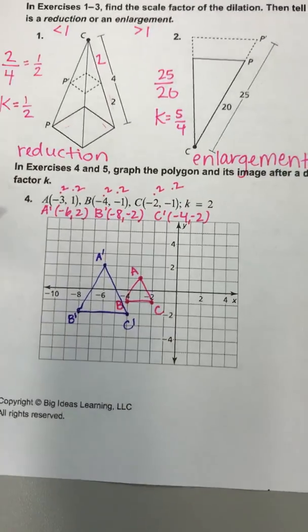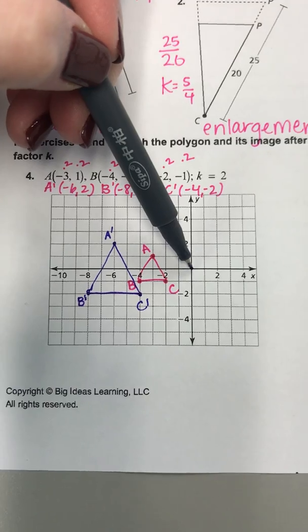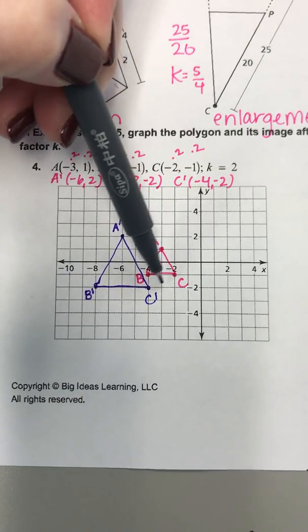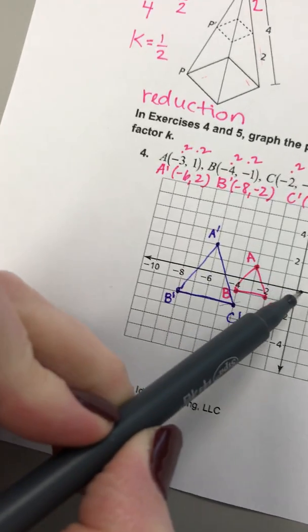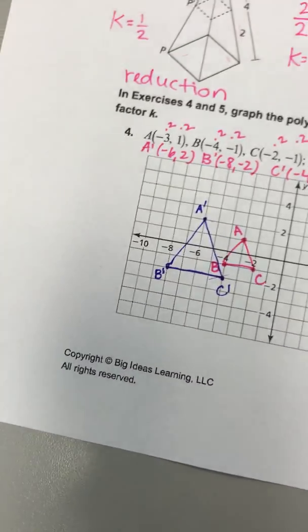And there we go. So notice if I drew that line from the center, like through C, C prime would be right on it. Same with A, it would be right on it. And with B as well.